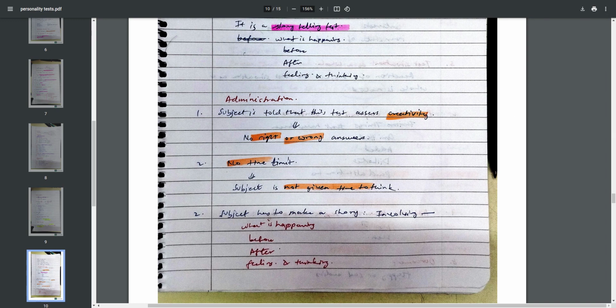The subject has to make a story regarding what is happening now, what has happened before, and what will happen in the future. And as there are human characters, they also have to mention how the characters are feeling and thinking.